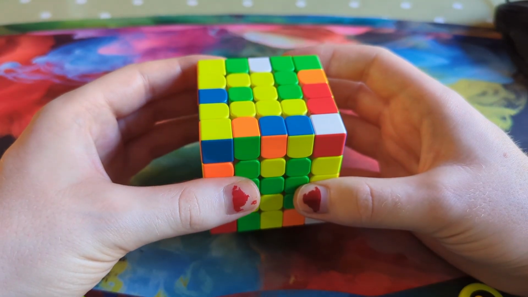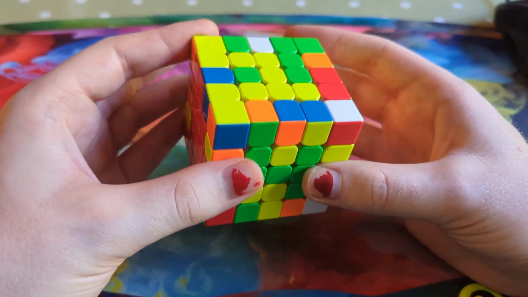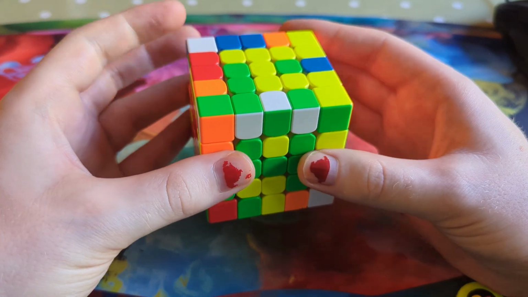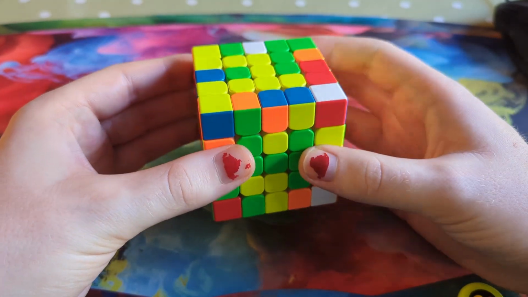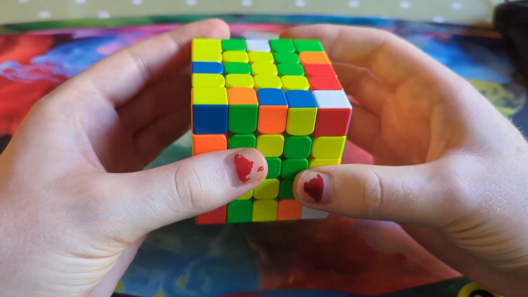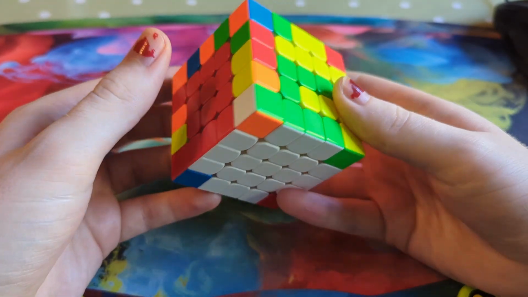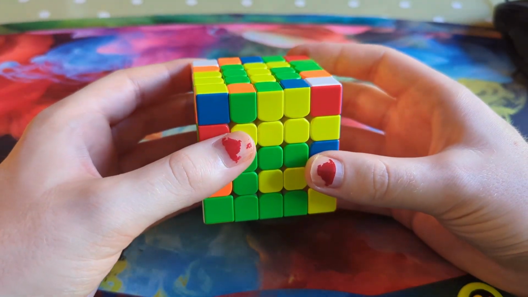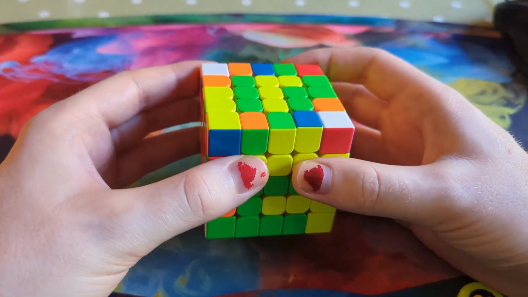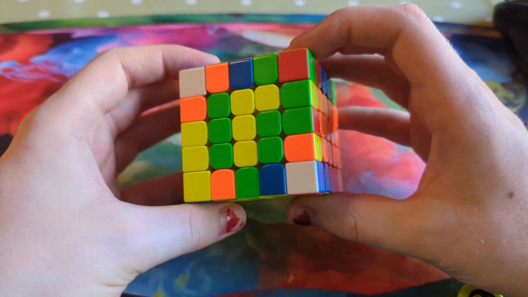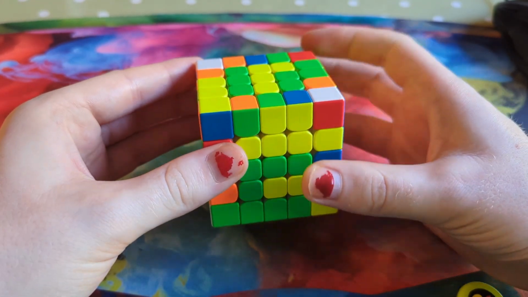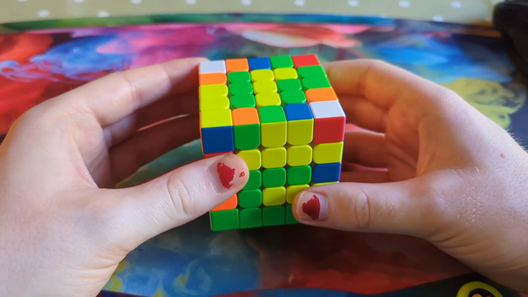Now for flow, it's very important that you learn to do U2 flicks with both your left hand and with your right hand, because these will come in very useful. And as you can see, doing it like that is really, really fast. So if you can't do U2 flicks with both hands, then I definitely advise you to learn this so that you can make the most of this trick.